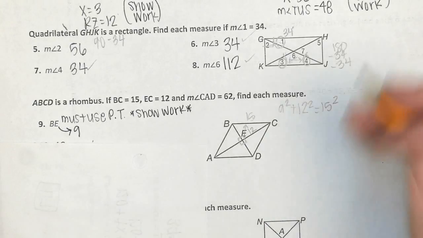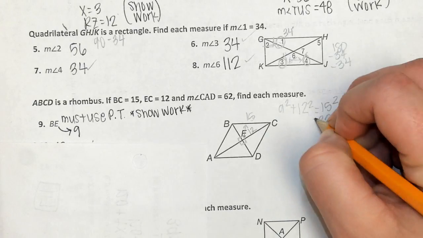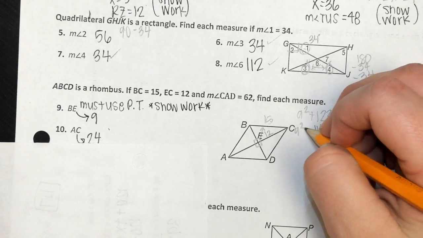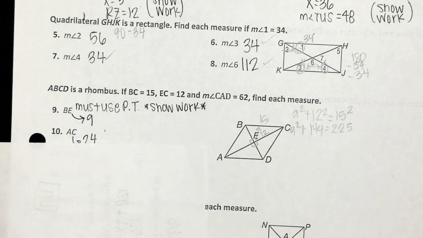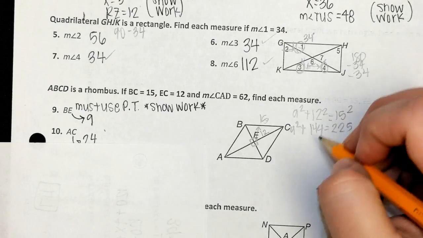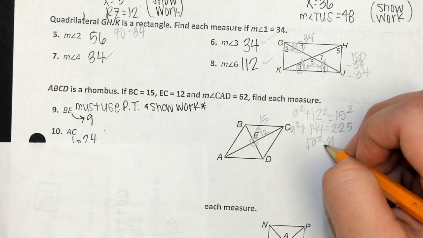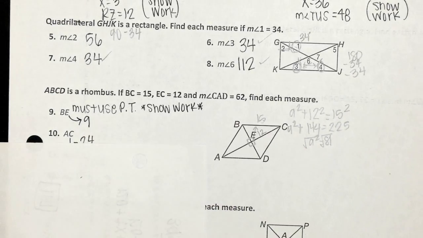Once you take 15 squared, you get 225. This is 144. It doesn't matter which one you solve for, A or B. So 225 minus 144, you get 81. So in order to cancel out this square, you have to take the square root. So A is equal to 9.